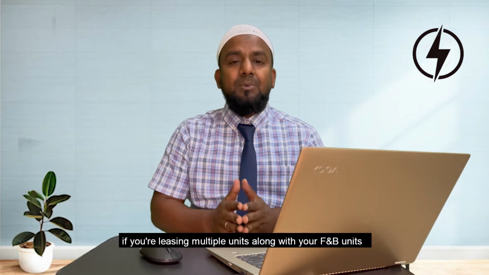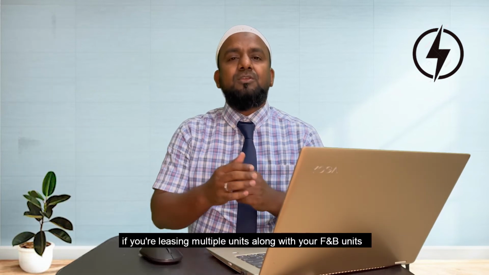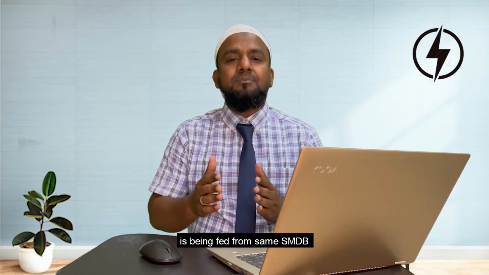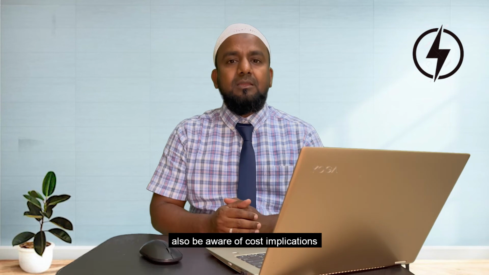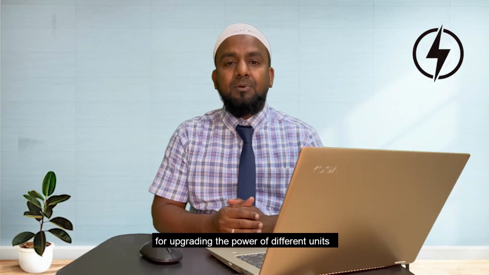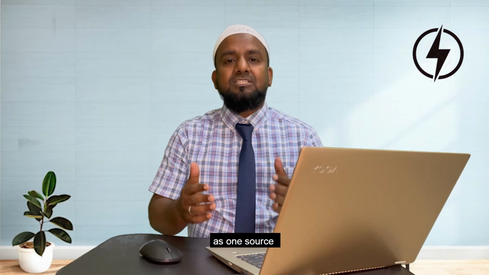If you are leasing multiple units along with your F&B units, then ensure that the power for all the units is being fed from same SMDB. Also be aware of cost implications for upgrading the power of different units as one source.